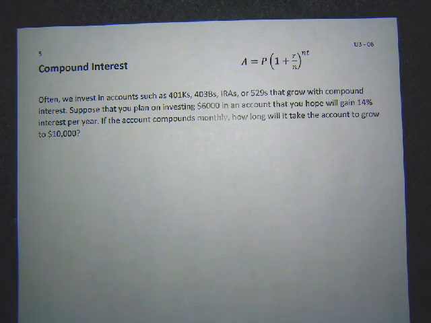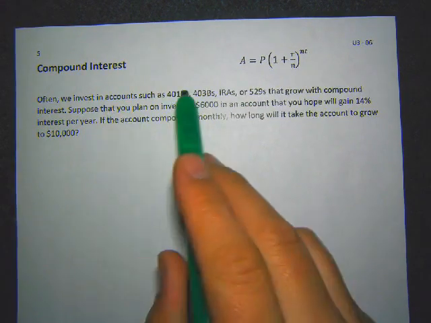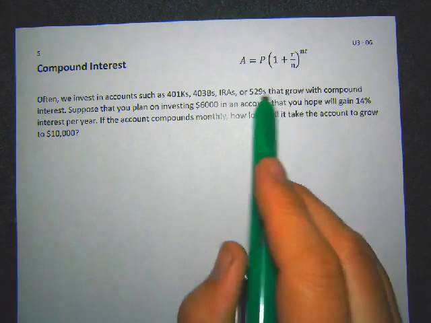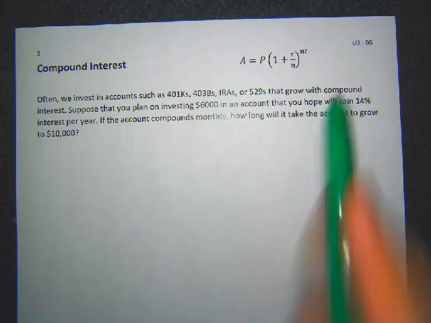So a lot of times when you're saving up money, you have a goal. So maybe you're saving up for a car or a house or retirement, and you want to hit a certain target. And so you want to know how long is it going to take me to reach that target. So that's what this problem is about, is investing and trying to reach this target at the end. So it says, often you invest in accounts like 401ks, 403bs, IRAs, 529s. These are all things that grow with compound interest.